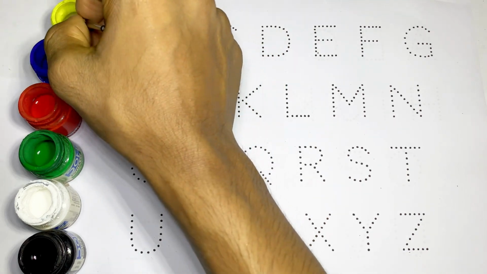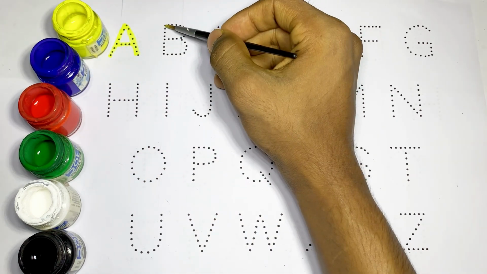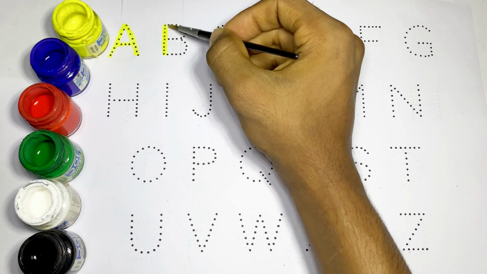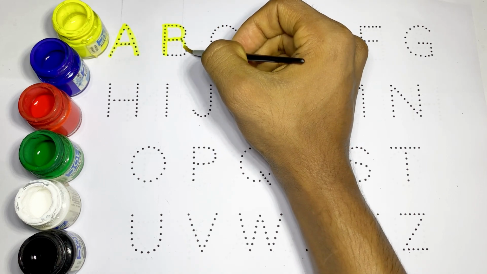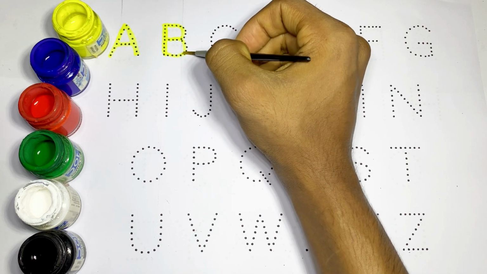Kids, again use yellow color and draw B. B for ball, B for bat, the alphabets of B.